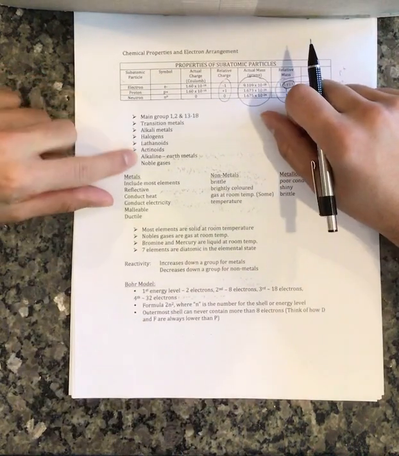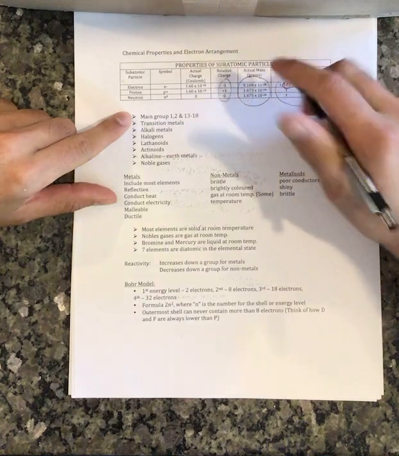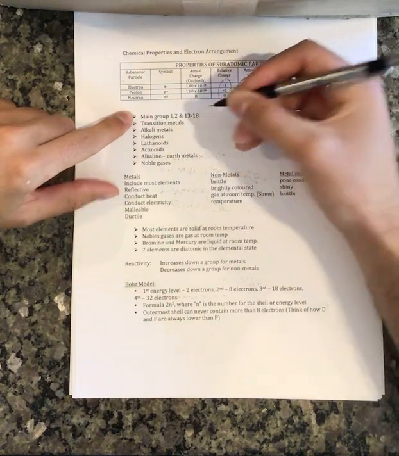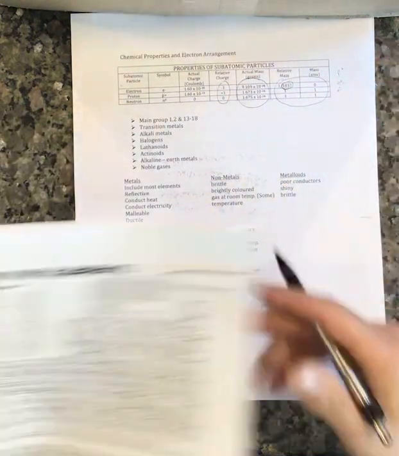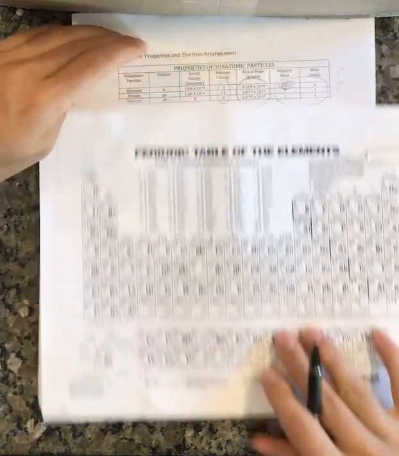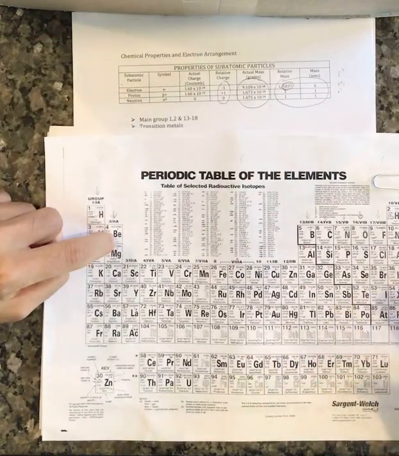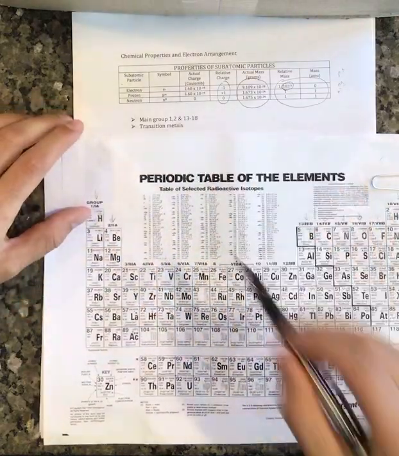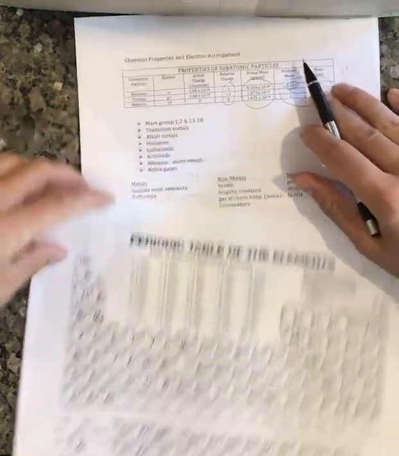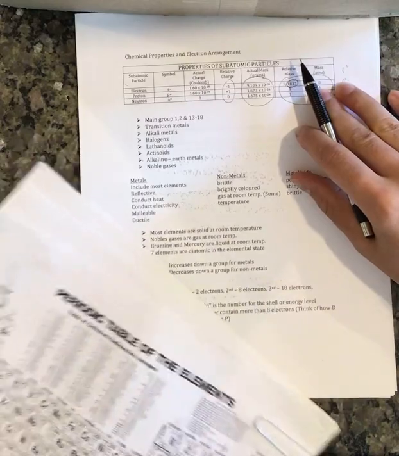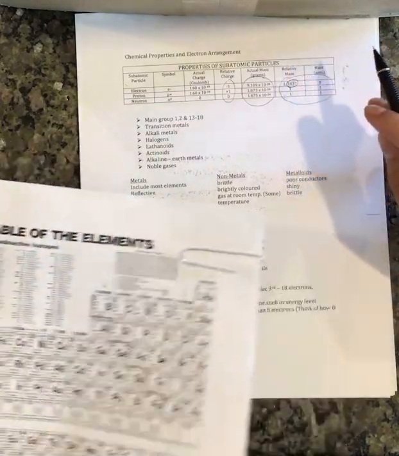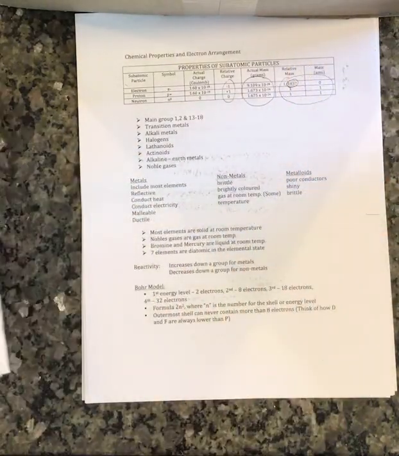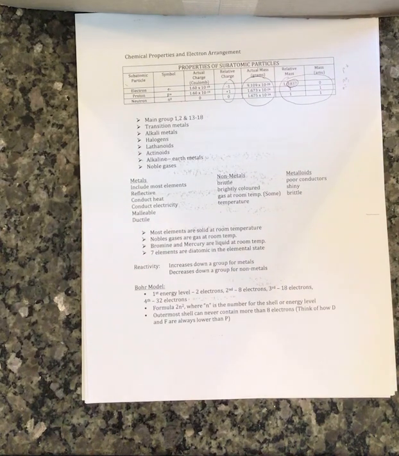Now, a couple other things we should know. We should know our main groups. These are from our periodic table. Our main groups are 1, 2, 13, 14, 15, 16, 17, 18, and that's what this is saying here. You should know your families: your alkali metals, alkaline earth metals, halogens, metalloids, noble gases, and so forth.